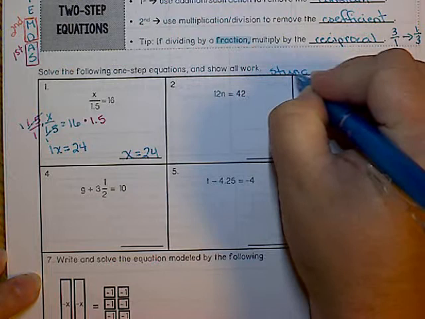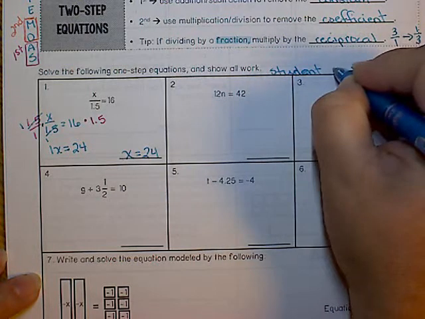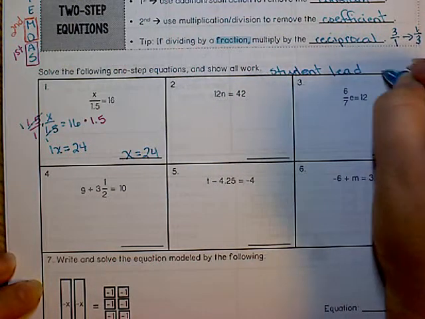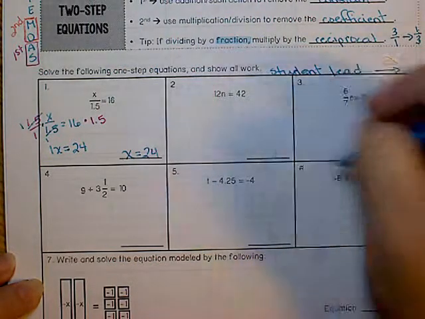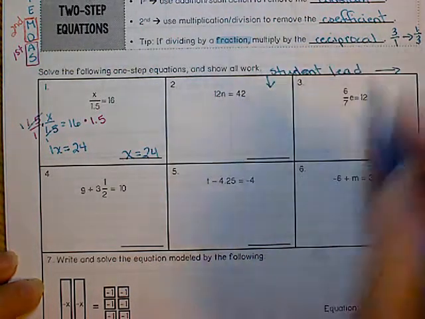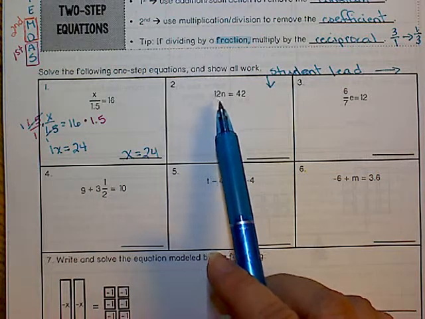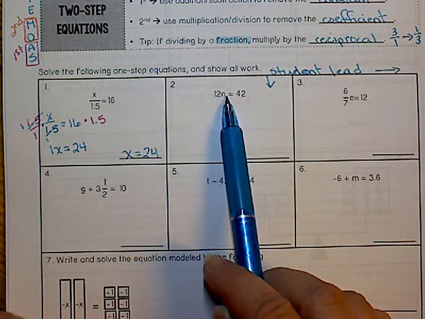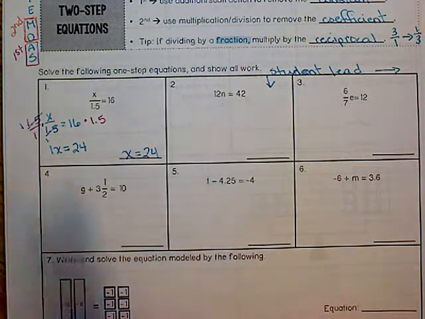I want student-led work, and I want you to go ahead and complete 2 through 6 independently. Please come see me and check off that you are headed on the right path. If you have any questions, please come see me. But in the meantime, pause the video and finish your student-led work.